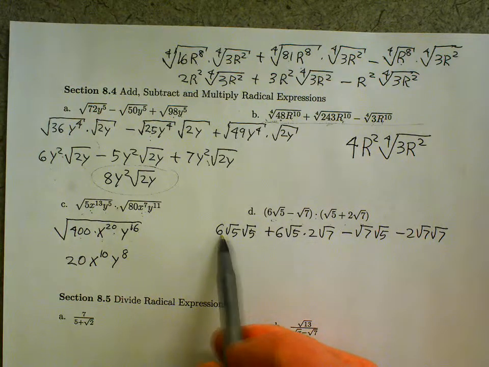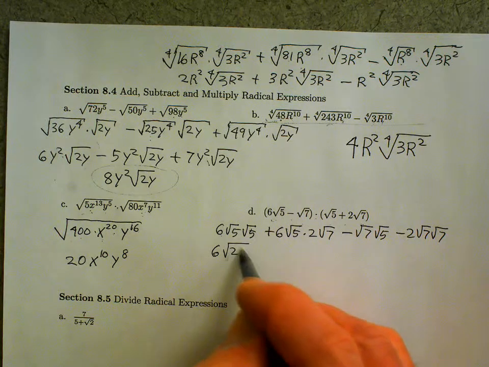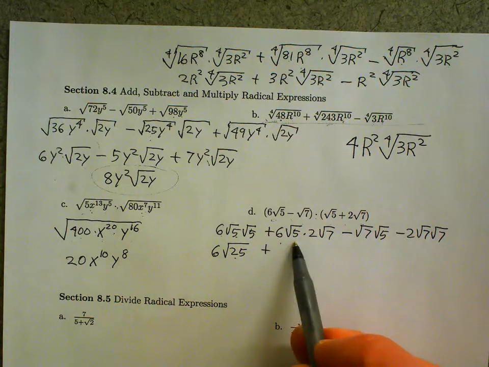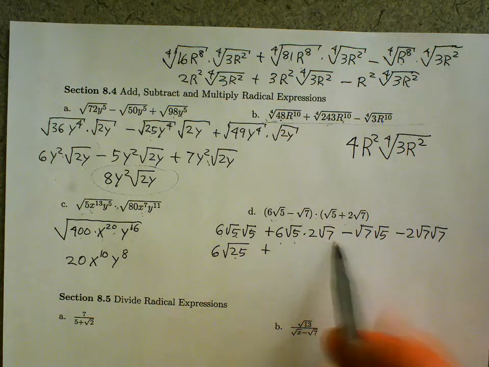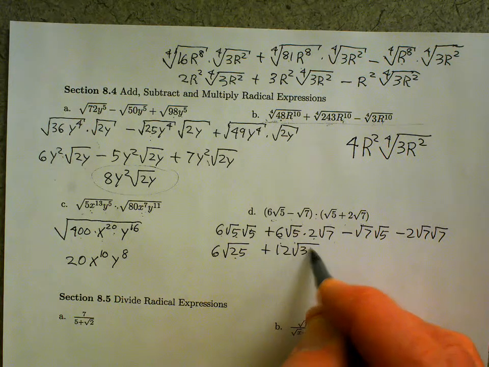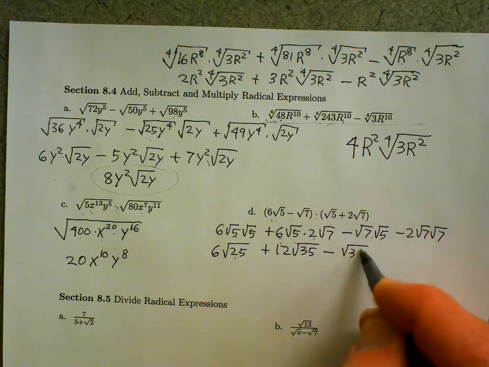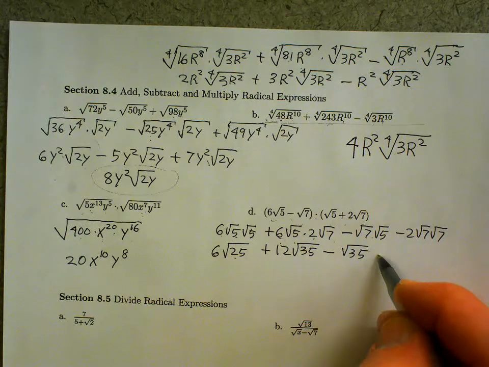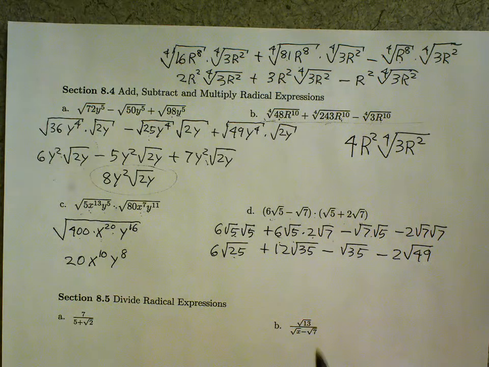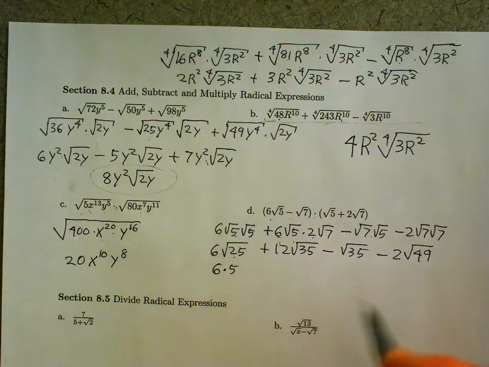Okay, so 6 times the square root of 5 times the square root of 5 is 6 times the square root of 25, because 5 times 5 is 25. And then 6 times the square root of 5 times 2 times the square root of 7 is 12 times the square root of 35. And then minus the square root of 35, because 7 times 5 is 35. And then minus 2 times the square root of 49. The square root of 25 is 5, so this becomes 6 times 5.